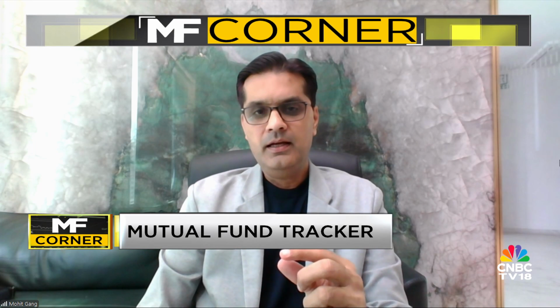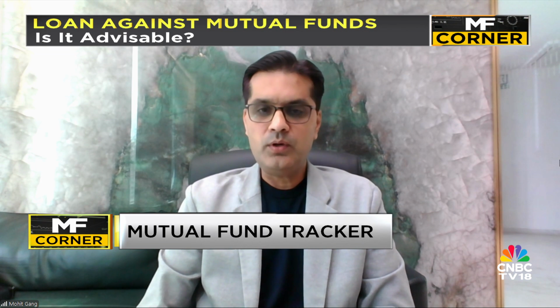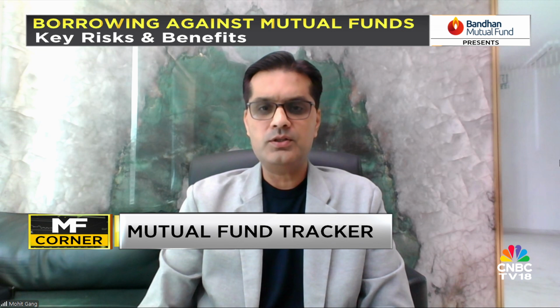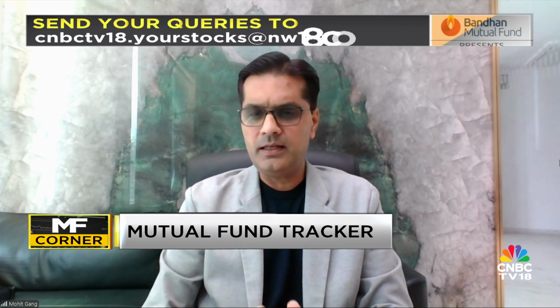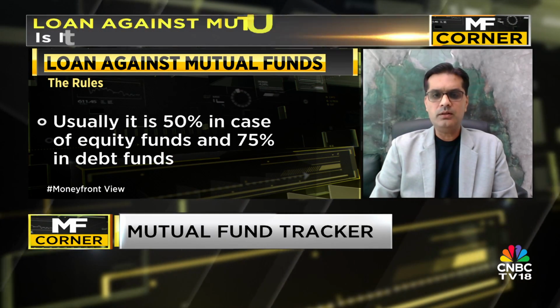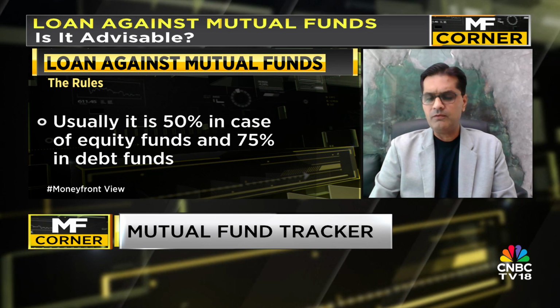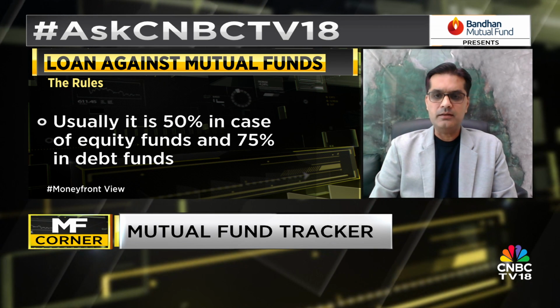I think Harsh has very beautifully put it all. But against debt funds, typically the lending line can vary. If it is liquid funds or ultra short-term funds, then it can go as high as around 80 odd percent. For long-term debt funds or for some different varieties of debt funds, it can be around 75% also. That can vary from lender to lender. Against equities, typically Sonal, the rate is 50% and that doesn't vary much. I think most of the lenders will follow a 50% LTV against equities.